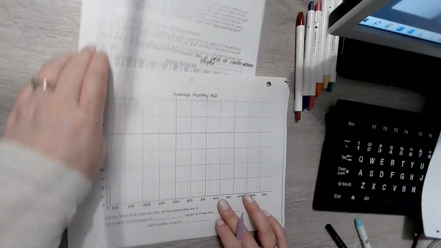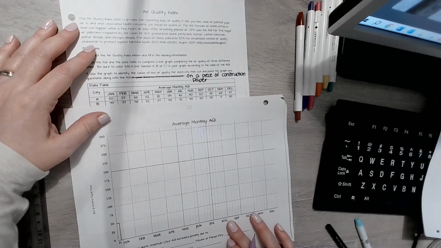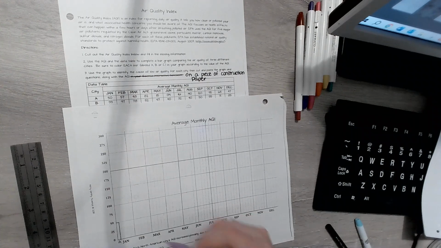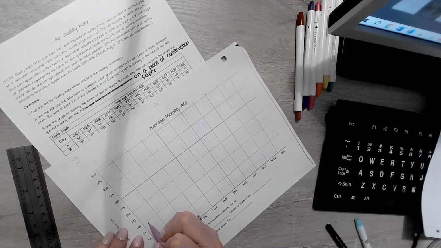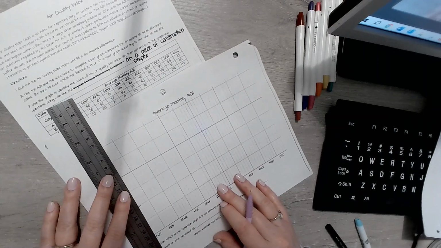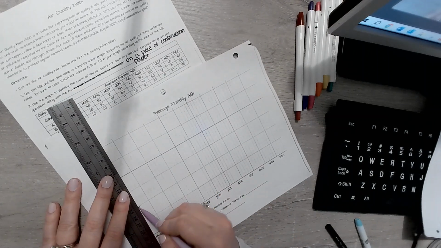Okay, for city B, they had an average air quality of 99. So I'm going to skip a line, and then I'm going to go just right below the 100. And again with my straight edge, because I'm just particular like that.